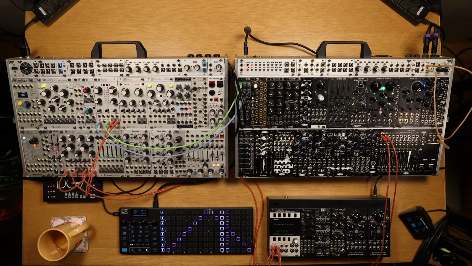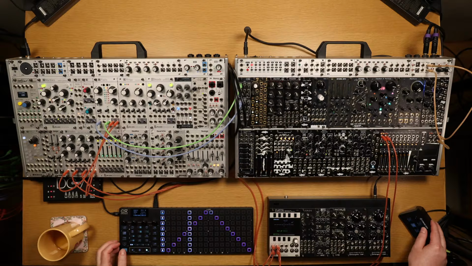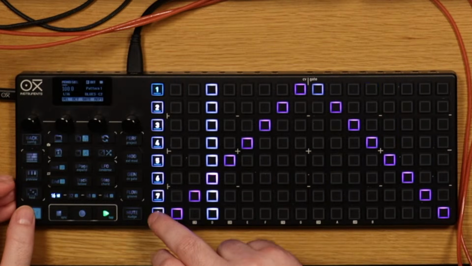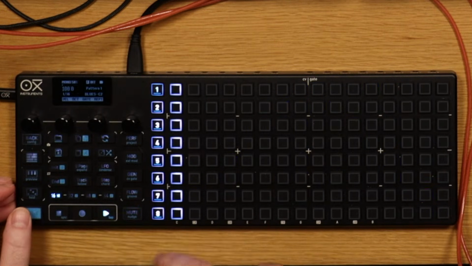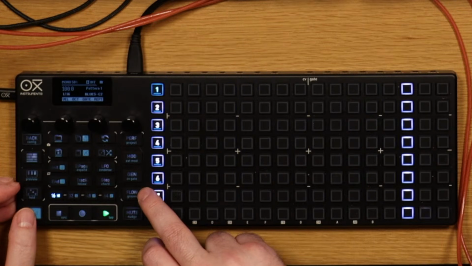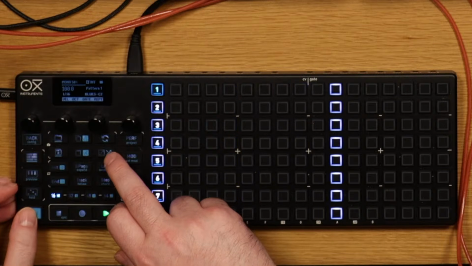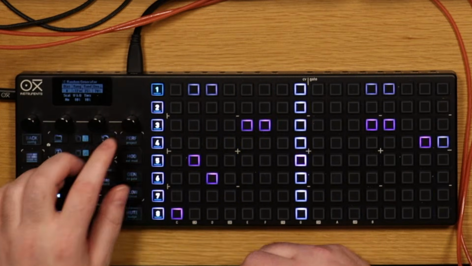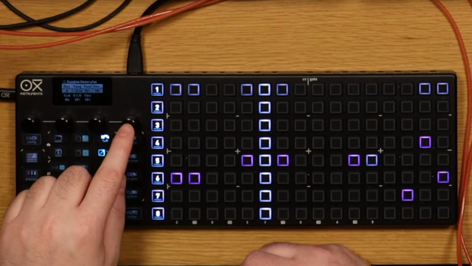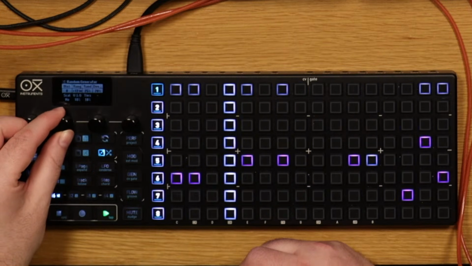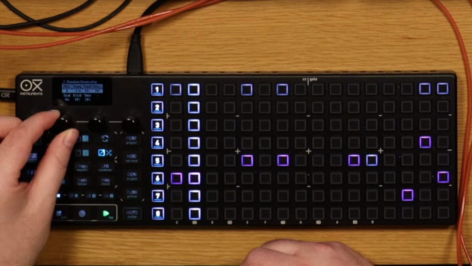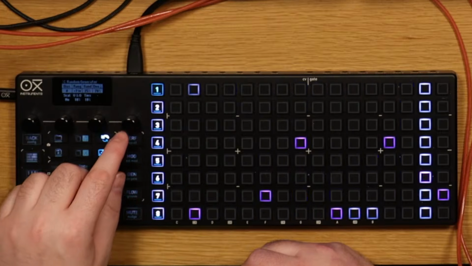Okay, should we try to get an actual sequence and not just the scale? Let's go down to the Oxy 1. Let me clear this. I guess just to get things started, we'll go to the randomization page. And this will just give us a random set of gates.